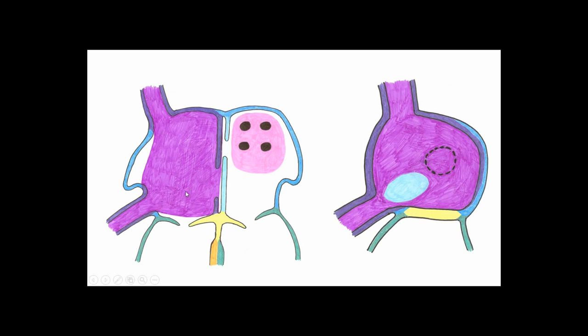Everything shown in purple here is a remnant of the sinus venosus that got pulled into the right atrium. In blue, we have the remnant of the primordial atrium right here. In the adult, that's really just going to form the right auricle, and on the left side, the left auricle.